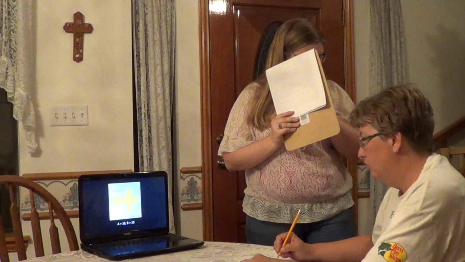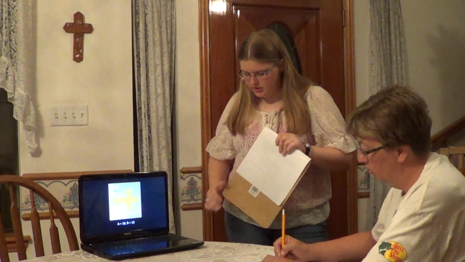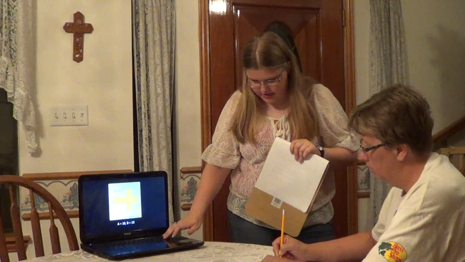So there's figure 3. We have 2 sides that are equal, so I can use the square formula, so it's going to be 6 times 10 squared, so it's going to be 600 units squared. Yes, very good.